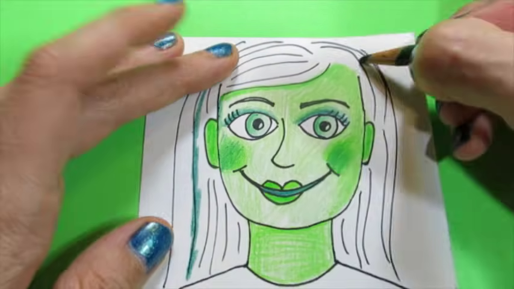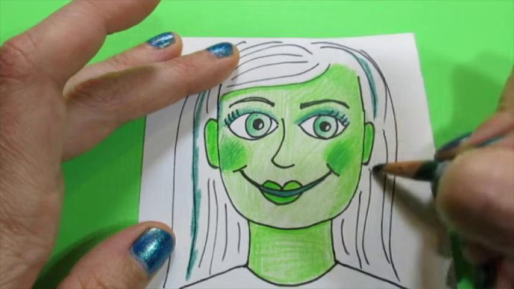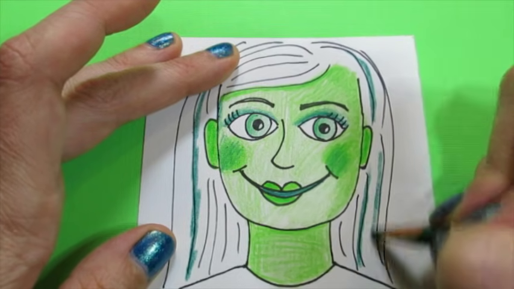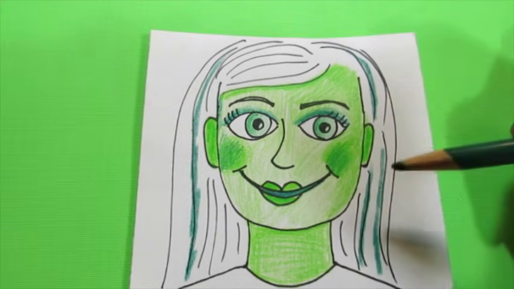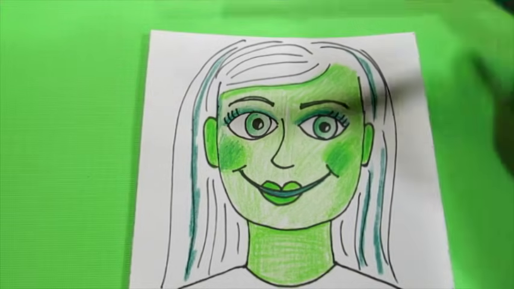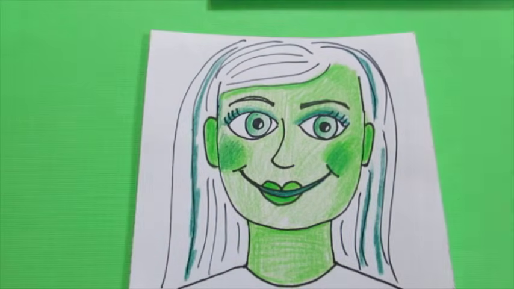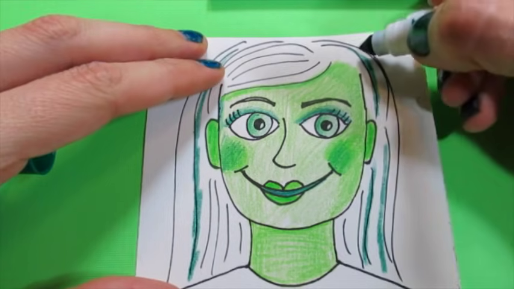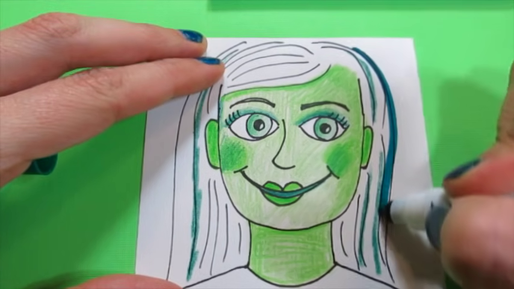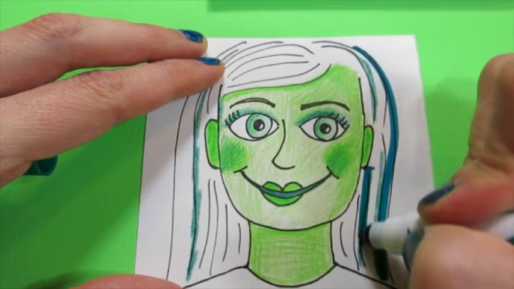But if you want to start to use markers, you can use markers in the background. The only place you can't use markers is on your face, and here's why. Markers are very dark. If you use markers on your face, I'm afraid you're going to start to lose all of those beautiful details that you added for your face.